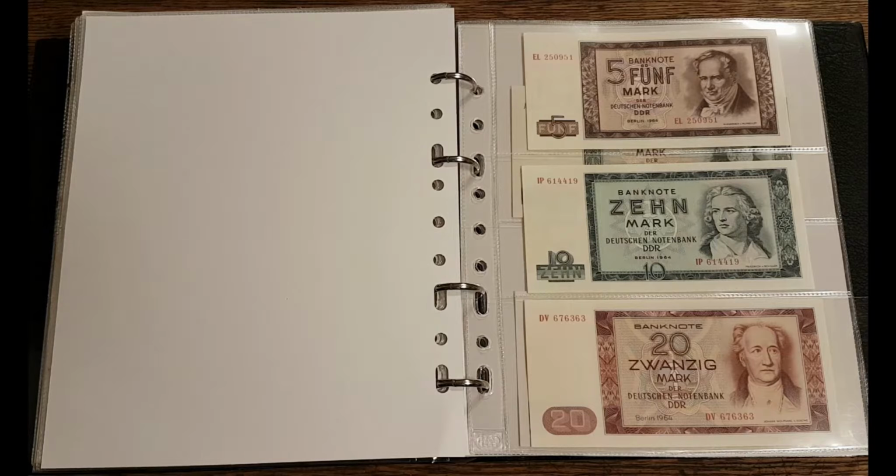Just like the 1955 series, the 1964 banknotes were printed in 5 different denominations: 5, 10, 20, 50 and 100 marks. And as you can see, the design of the banknotes really changed a lot from the first series.